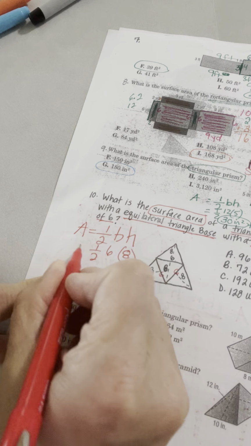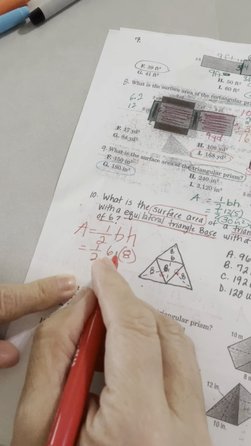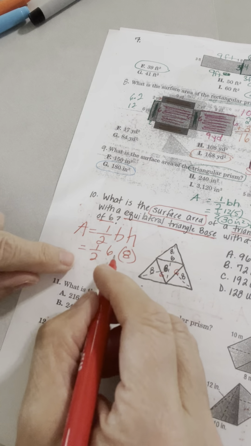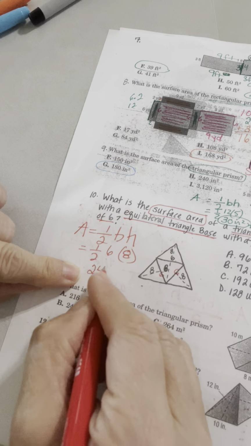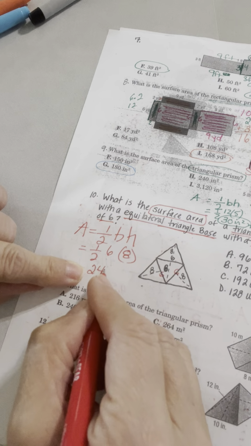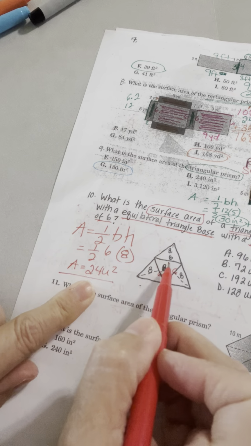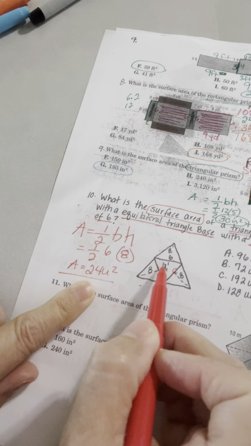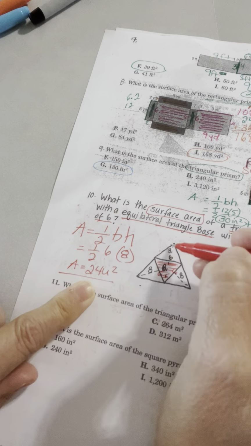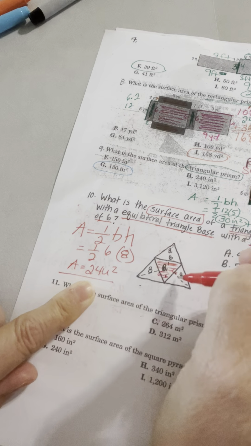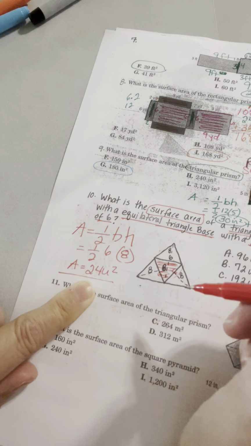6 times 8 is 48, and half of that: half of 40 is 20 and half of 8 is 4, and 20 plus 4 is 24. It is units squared. So that's the area of 1 triangle. Since it's a triangular pyramid, you have a triangular base right here, and then there's a triangle off of each of the 3 sides of that. So it's 1, 2, 3, 4 equilateral triangles.